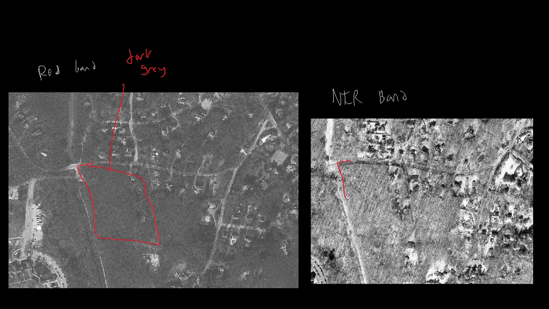But in this region right here, this is the same area. In IR, this is a brighter gray. This is now a bright gray. So going from the red, which is dark gray, to the NIR, which is bright gray, that transition in tone tells you something.